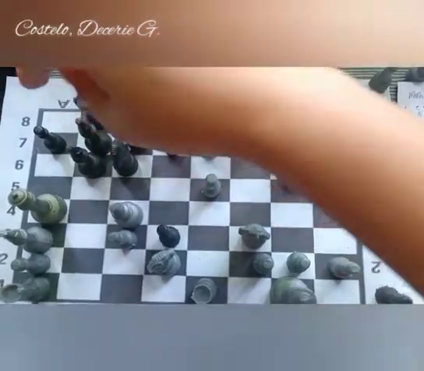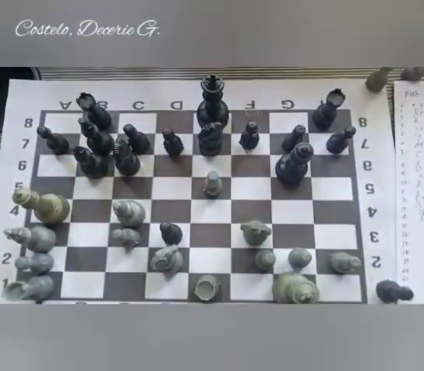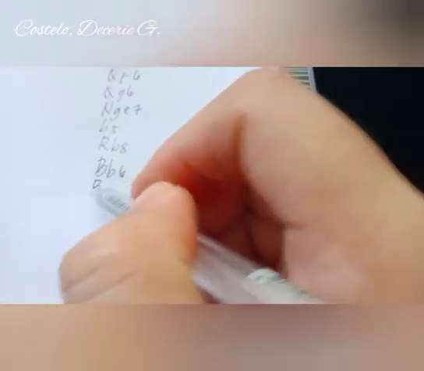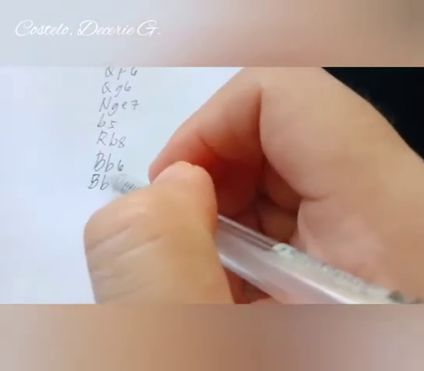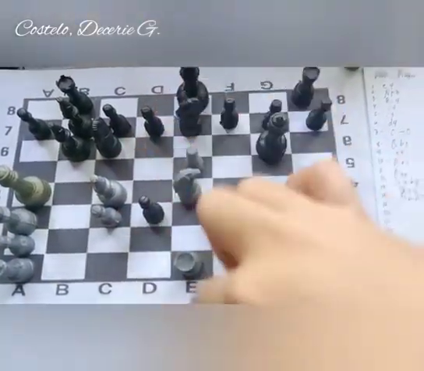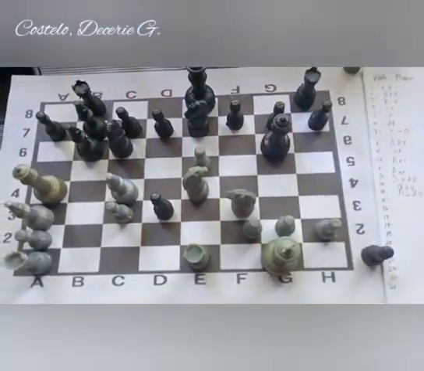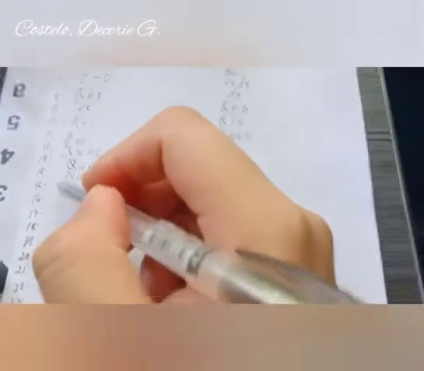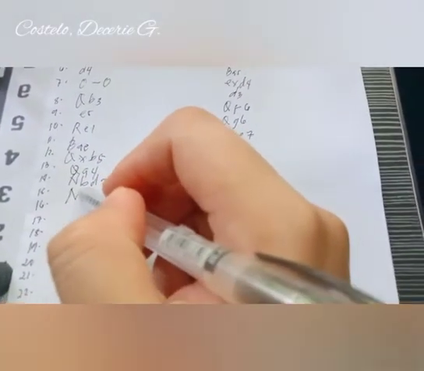Next, bishop goes to B7. The black bishop goes to B7. So we will write B, B7. Next, we have the knight goes to E4. White knight goes to E4. So we are going to write N, E4.